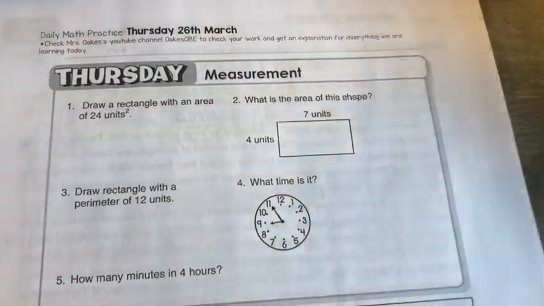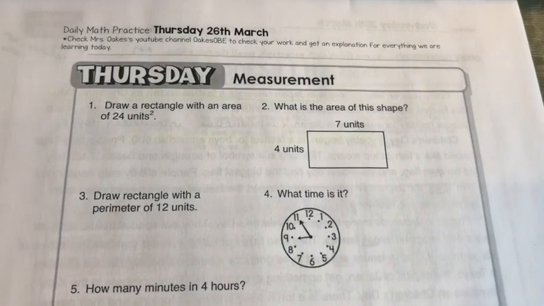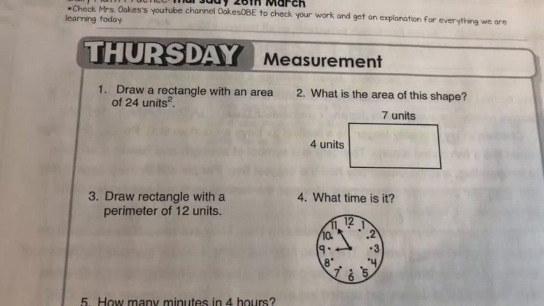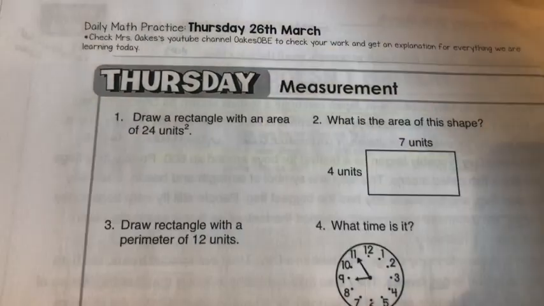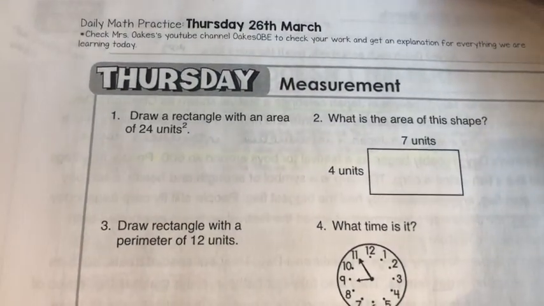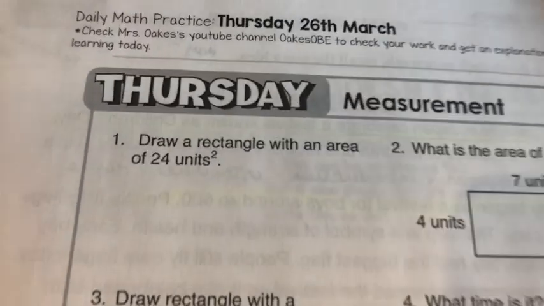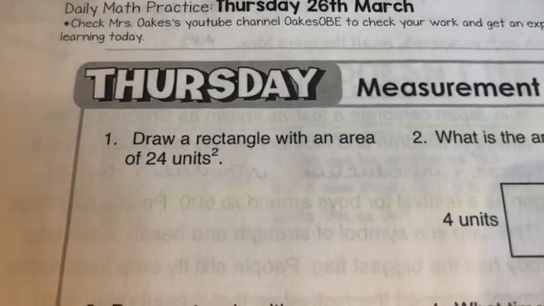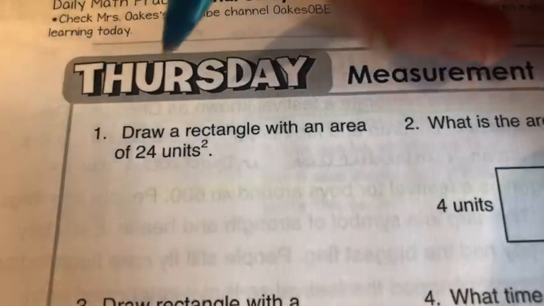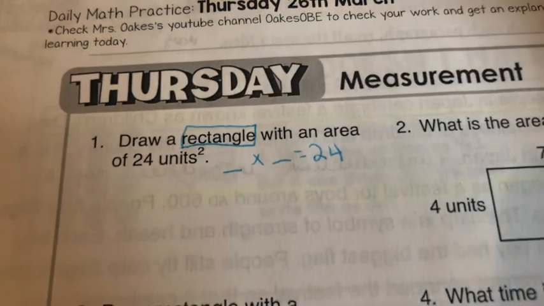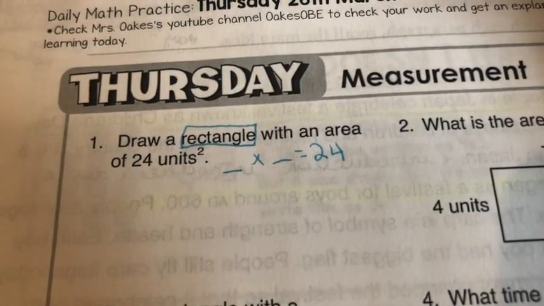All right, grade 4s, let's get started with some math. So it says to draw a rectangle with an area of 24 square units. So we need to think of a way that we can make 24 using multiplication, because that is going to help us. So think of your facts that are 24. So 2 times 12 is 24. And it has to be a rectangle. So you have to think of something times something equals 24. Okay, so I am going to go with 2 times 12.